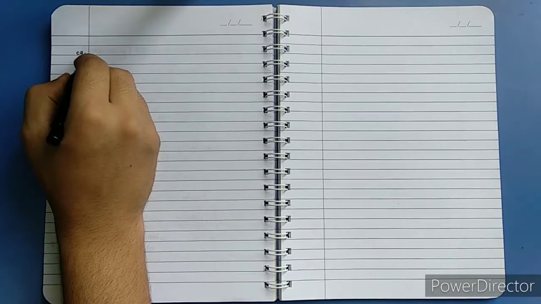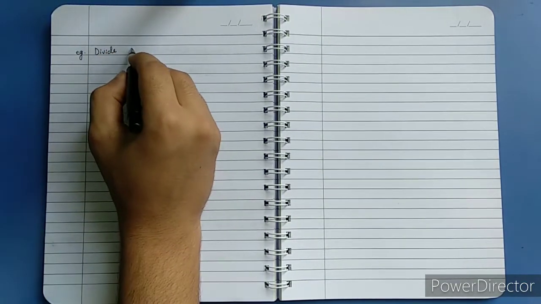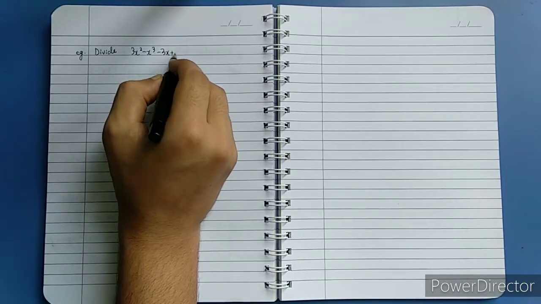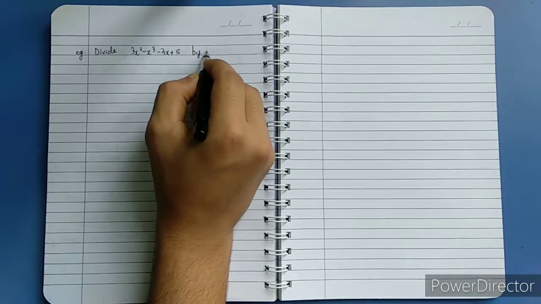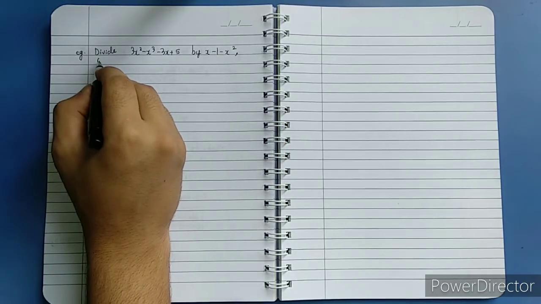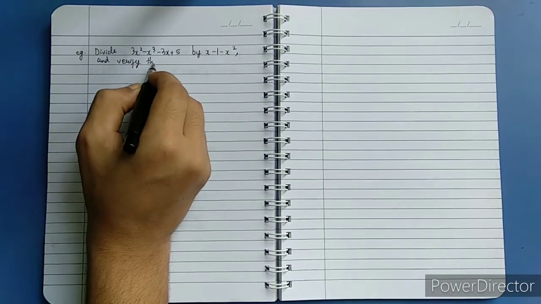Example: divide 3x square minus x cube minus 3x plus 5 by x minus 1 minus x square, and then we need to verify the division algorithm.